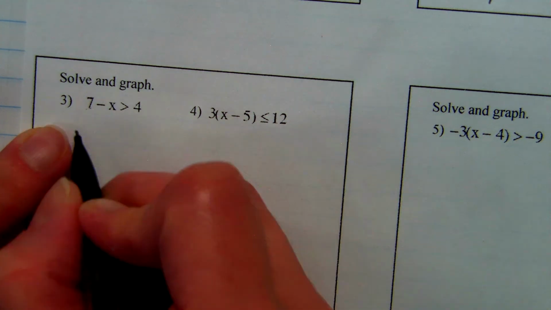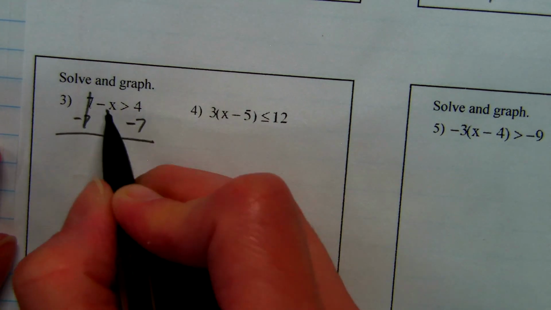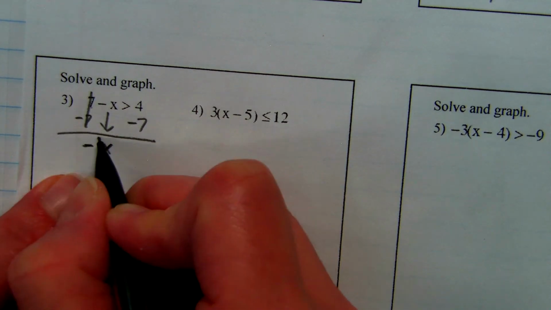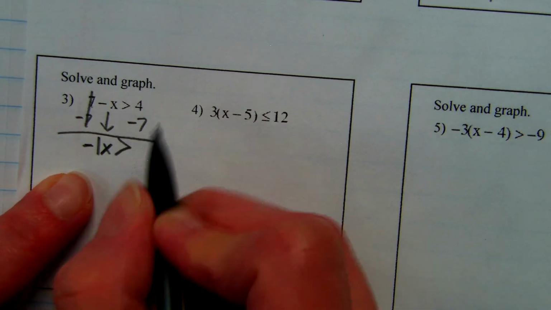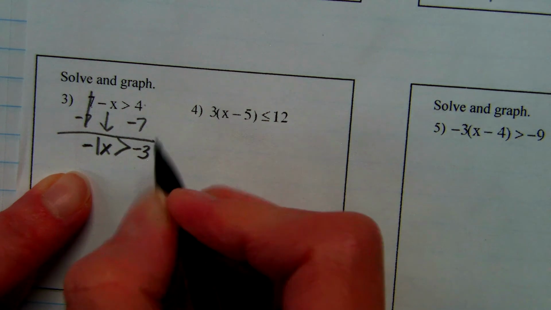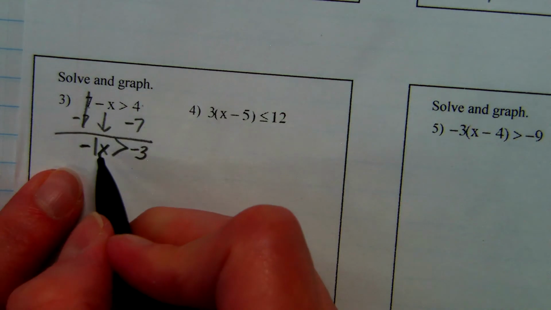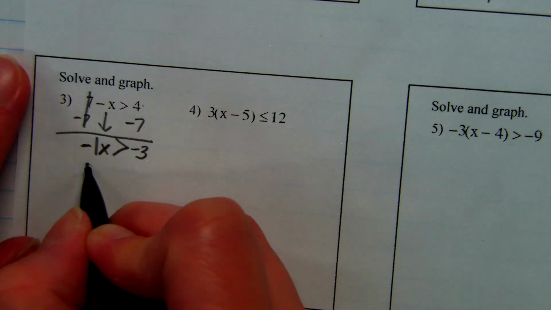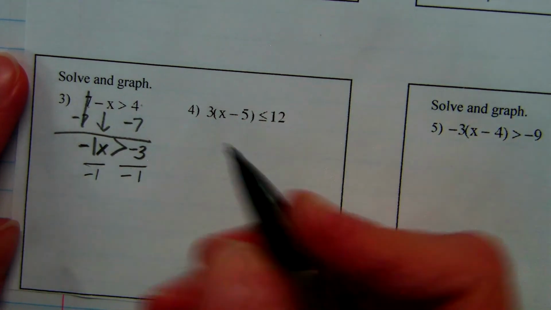Minus, because it's a positive 7. Very good. Can't trick you guys. And then when I bring this down, I'm going to bring down the negative with the x, and we can stick in a 1 there. We're going to need that for the next step. And then 4 minus 7 is going to be negative 3. It's just like 4 plus negative 7. So the reason I need that negative 1 is for the next step because we're going to divide both sides by negative 1 and we have to flip it.